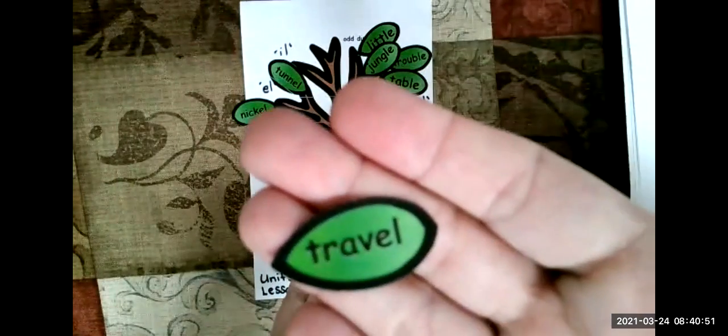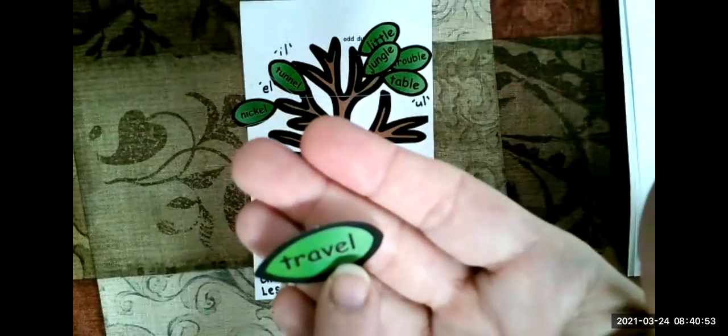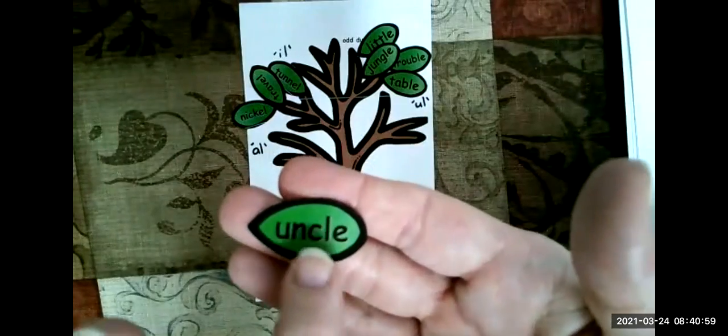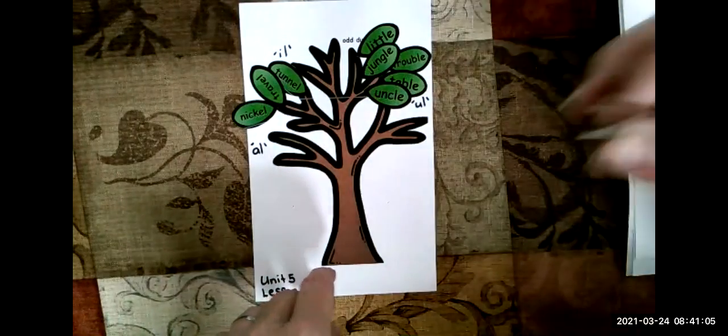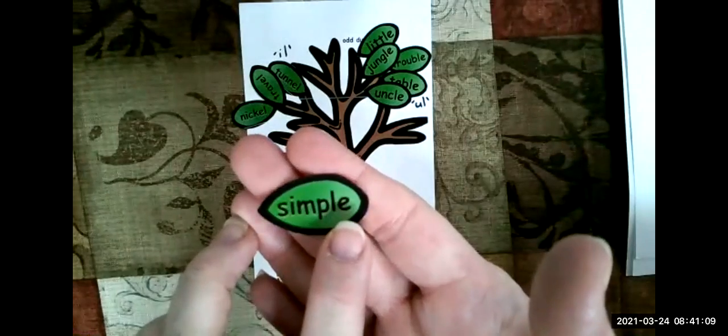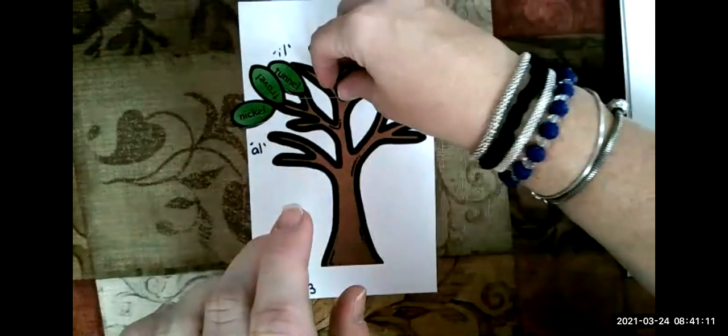Now we have travel. This one has EL. This one says uncle. It says LE. So it's going to go over here. Simple. What does it have? LE.